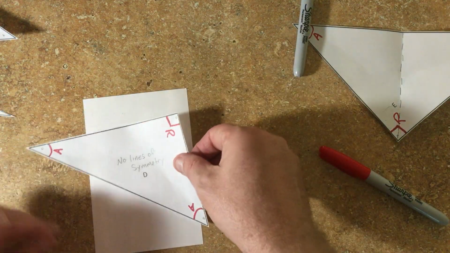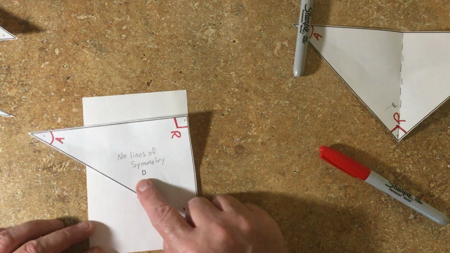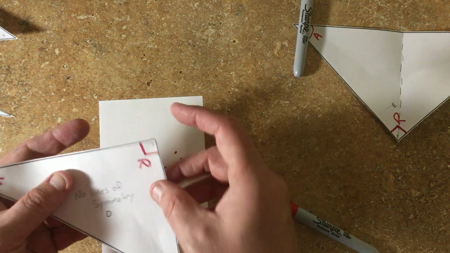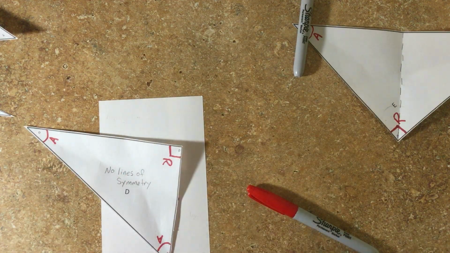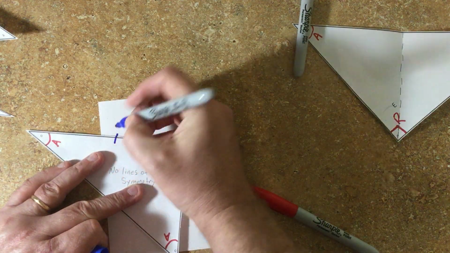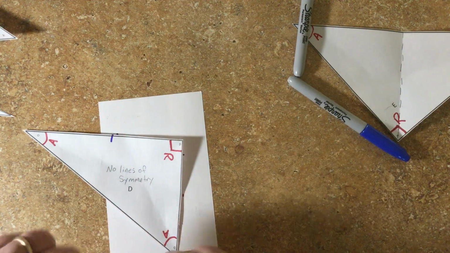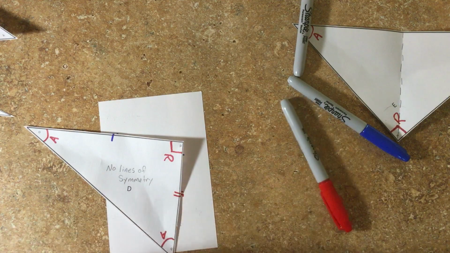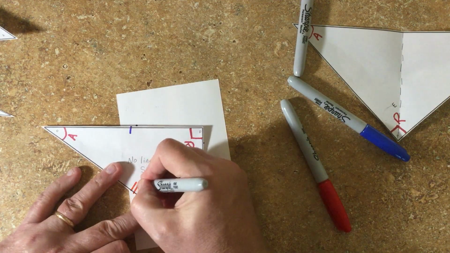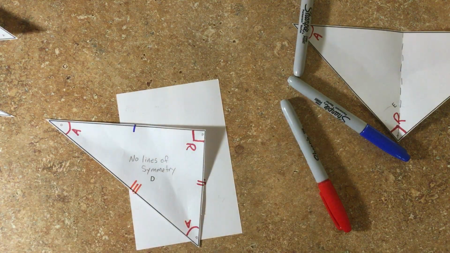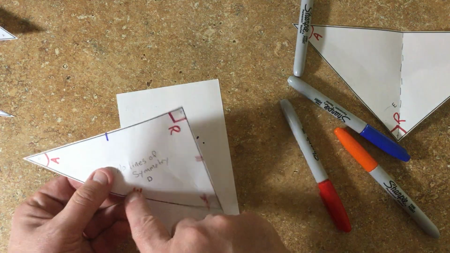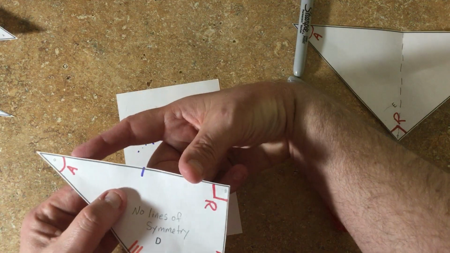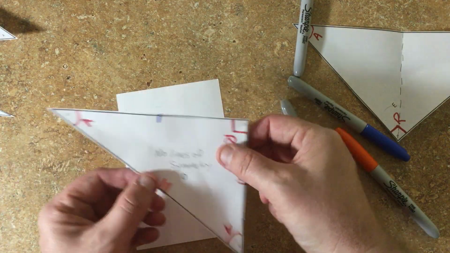All right, again, we have no lines of symmetry here, letter D. So that means none of the sides matched up, no matter how I did it. So we can go ahead and mark kind of the same way. 1 mark there, 2 marks here, and 3 marks here. And I notice I put them on the side because that's what we're talking about, the length of the side. And they are all different.